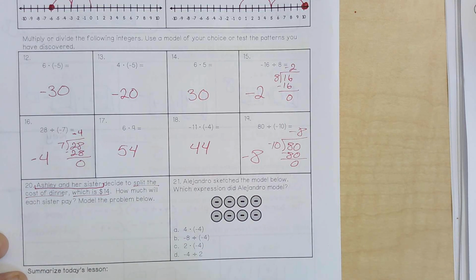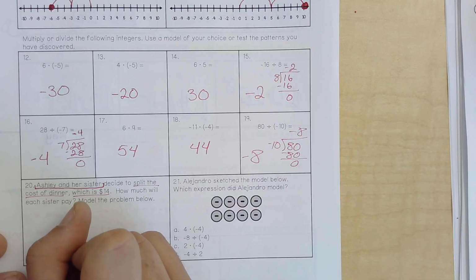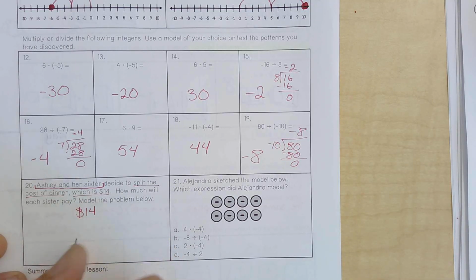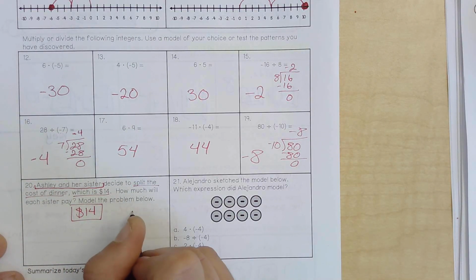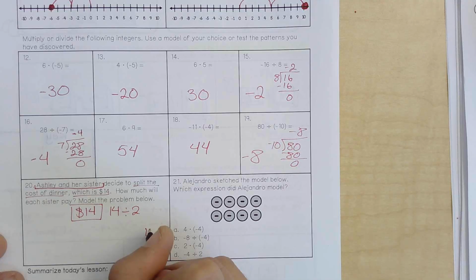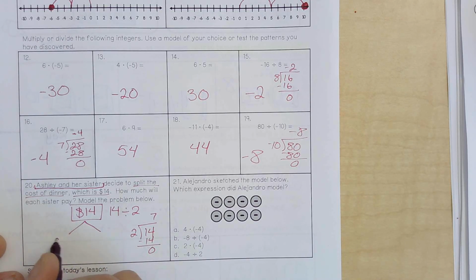So, if the cost was $14 and we split that, which means to divide between Ashley and her sister, as an equation it looks like 14 divided by 2. As solving, it looks like 14 divided by 2. 2 can be multiplied into 14 evenly 7 times. Therefore, each sister spent $7.